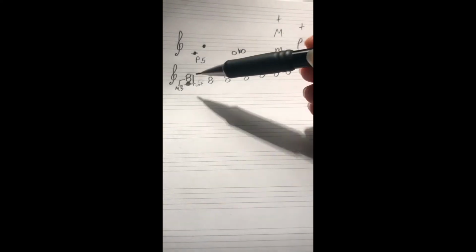Okay, that's good. The next part you look at is the fifth, from the bottom note all the way up to the top note. We determine what kind of fifth that is. We know it's not going to be a major or minor fifth, because the fifth is always going to be perfect, unless it needs to be altered, like diminished or augmented.